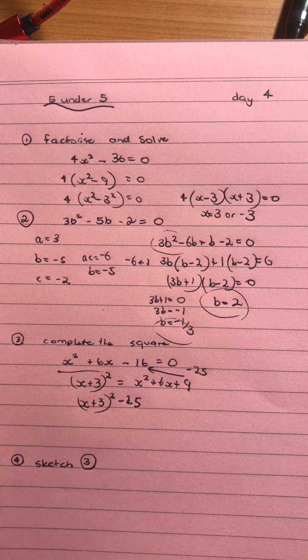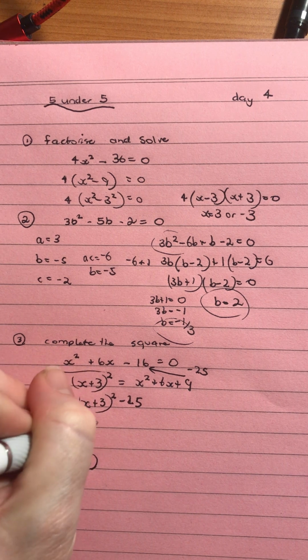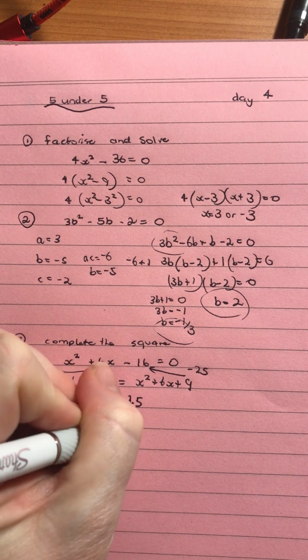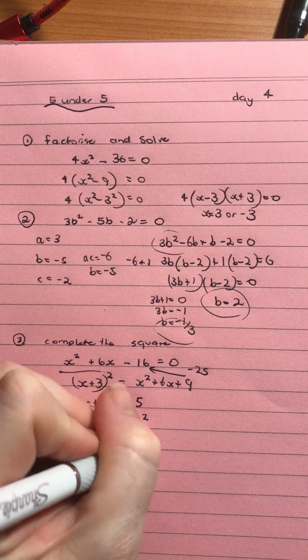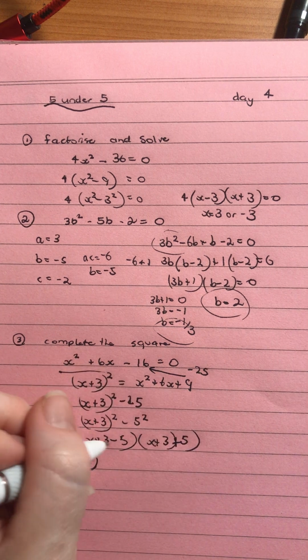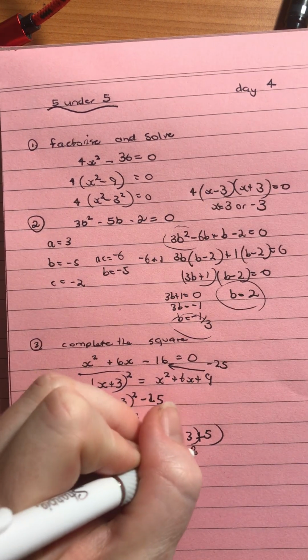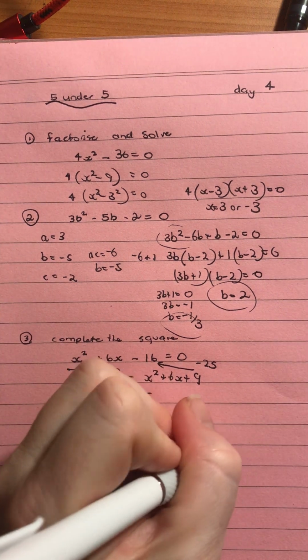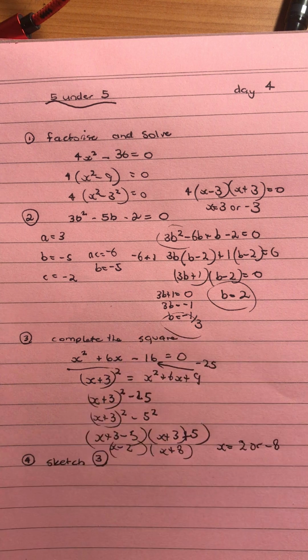Then if we want to factorise and solve that, we treat it like a difference of two squares, because we've got x plus 3 squared minus 5 squared. So we would have x plus 3 take 5 or x plus 3 plus 5. If we do that, we get x take away 2 and x plus 8, which means x is equal to 2 or negative 8.